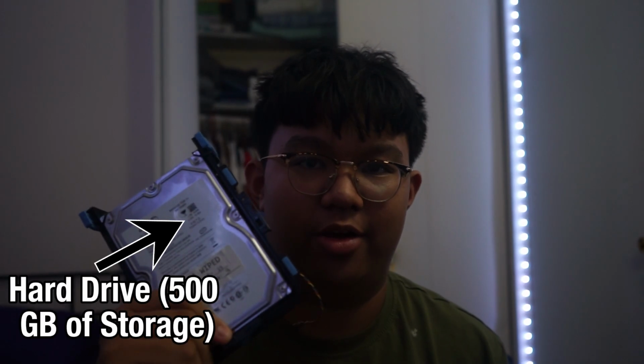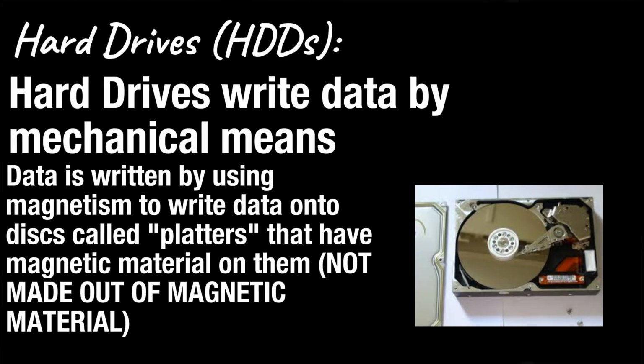In order to visualize how big hard drives are, this is a 500 gigabyte hard drive. And the way that hard drives write data is through mechanical work, and it is done using magnetic disks, also known as platters, and they write data on there by mechanical movement.